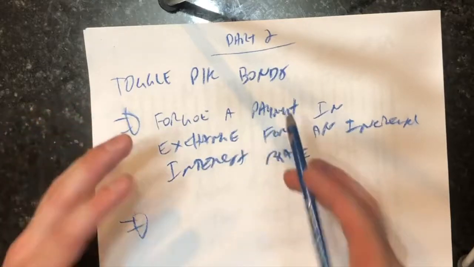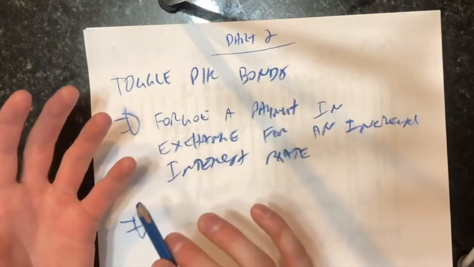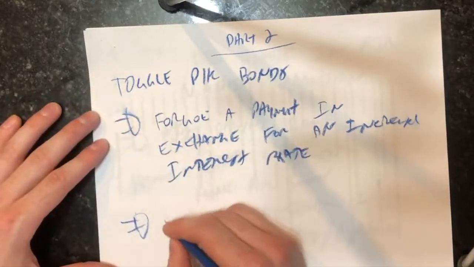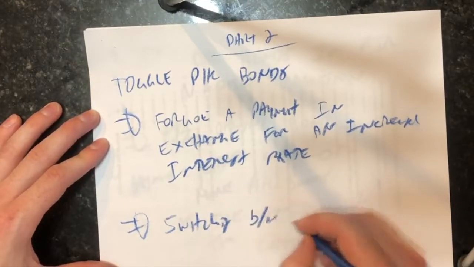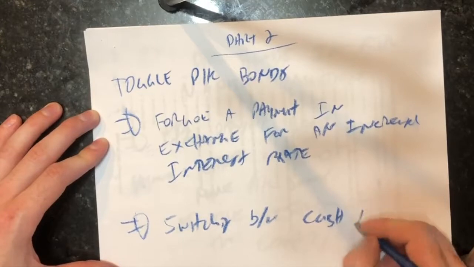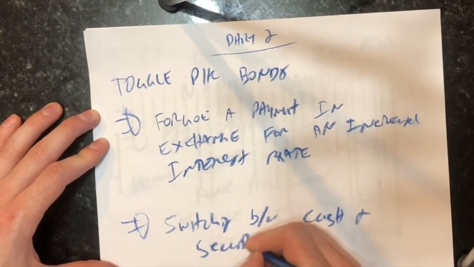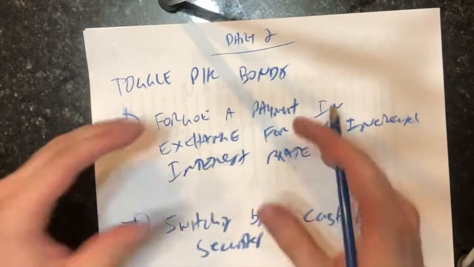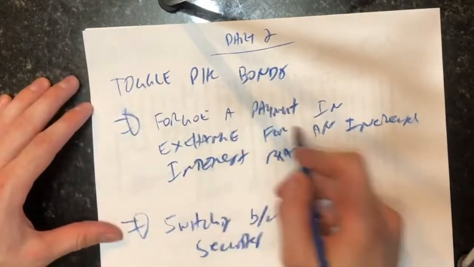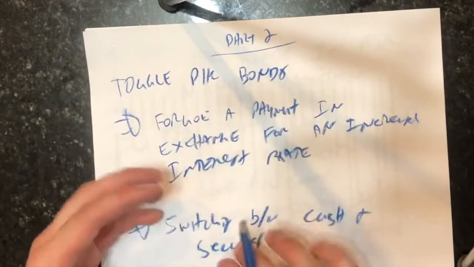Also, it could be just the type of payment. So maybe you're switching between cash and securities, and you can do that at your discretion. You can toggle on and off, either toggling the payment totally or toggling the type of payment. We'll give a quick example.